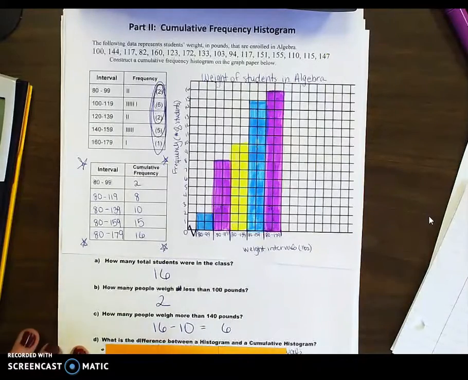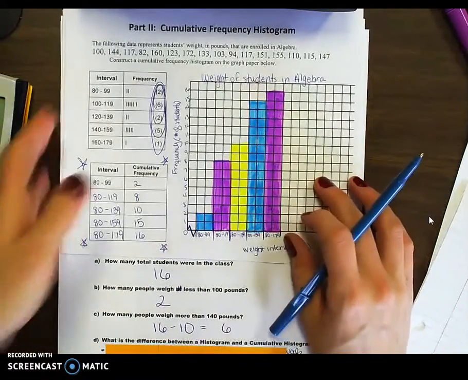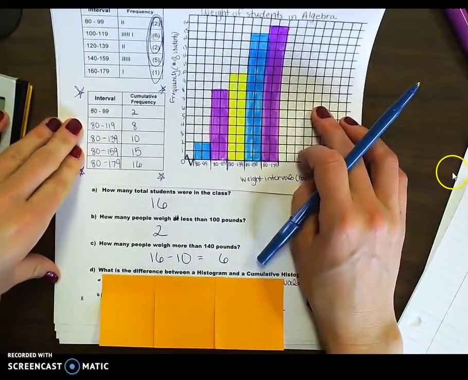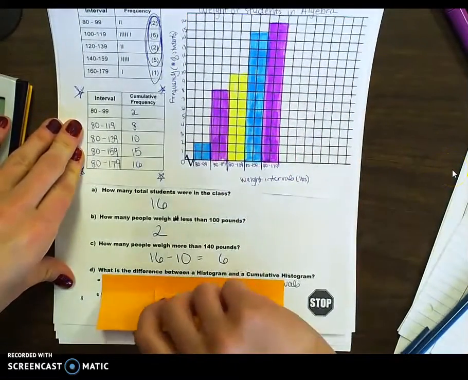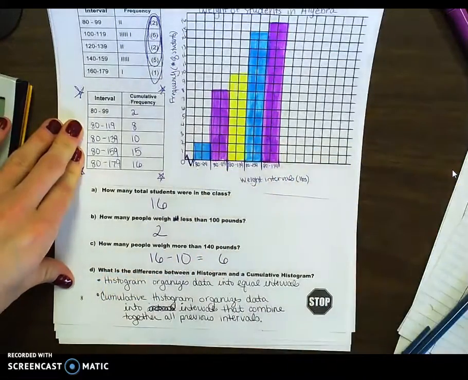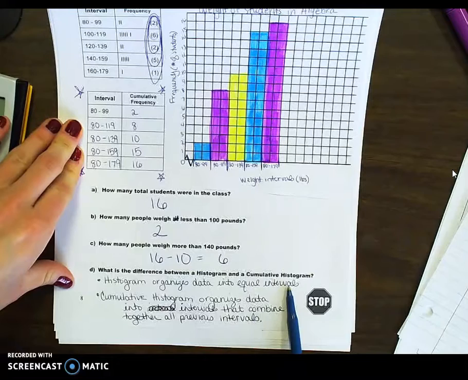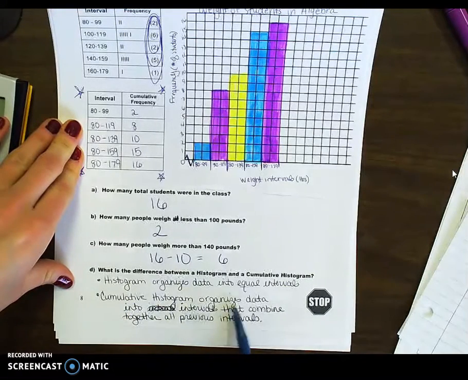Okay, so now question D. What is the difference between a histogram and a cumulative frequency histogram? Right, well, here we go. A histogram organizes data into equal intervals. A cumulative histogram organizes data into intervals that combine together all previous intervals.